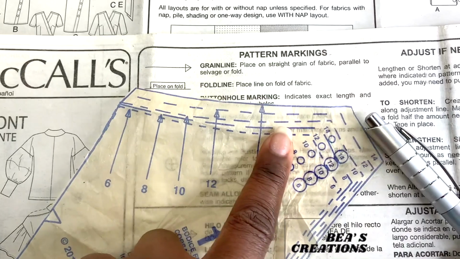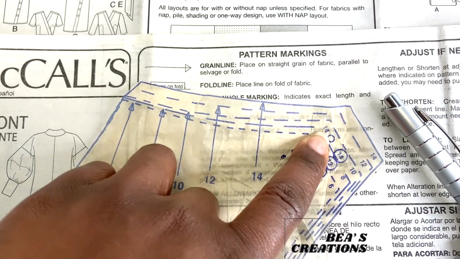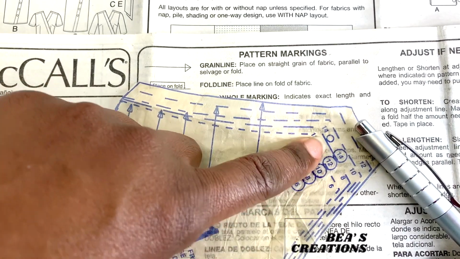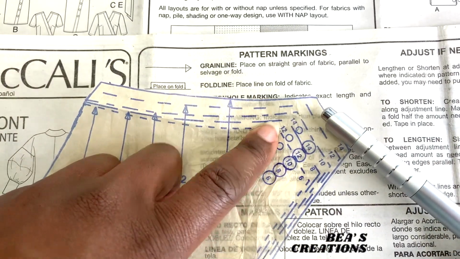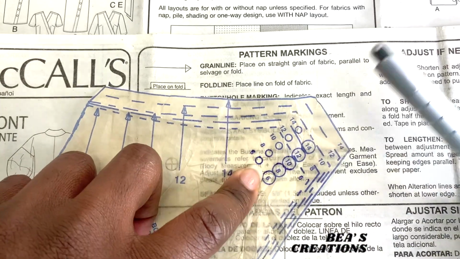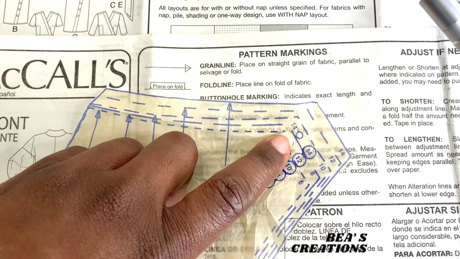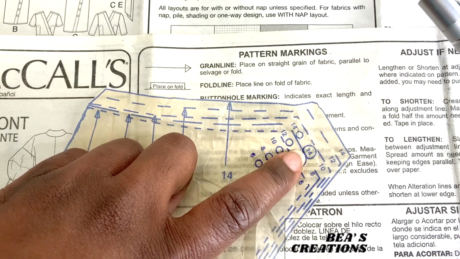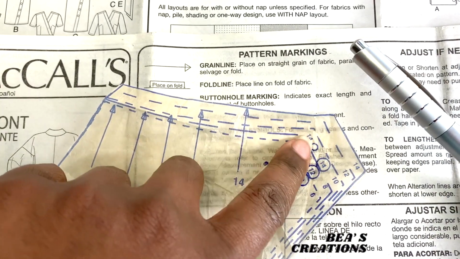Let's see for this piece of pattern here. You see how I have a big circle and a small one. Let's say for size 14 here. When you look at them, there's a bunch of circles. You just have to look for your size. Don't just go mark every single circle in there. You'll get confused. You only mark the one that's next to your size. I'm size 14 here. I will transfer this big circle to my fabric and the small one next to it.